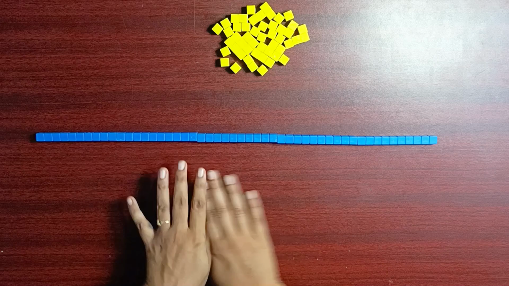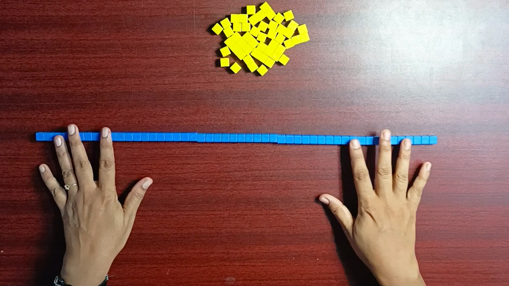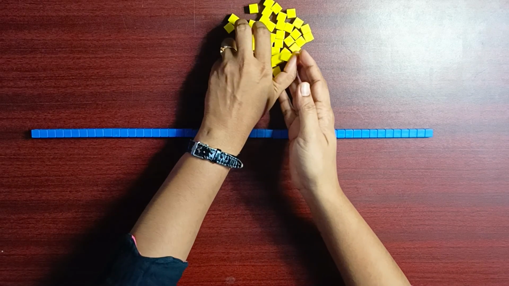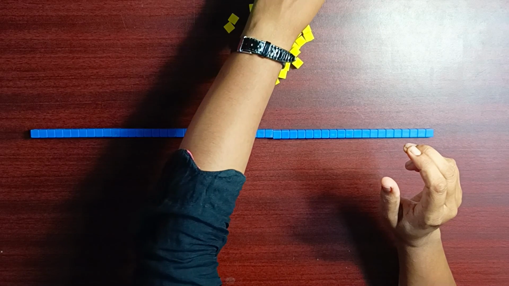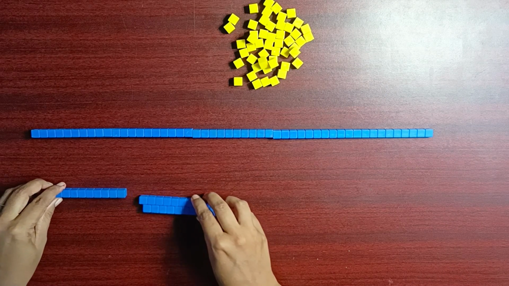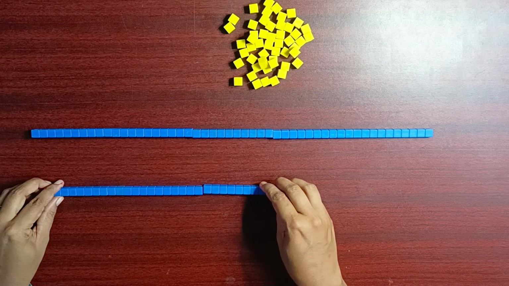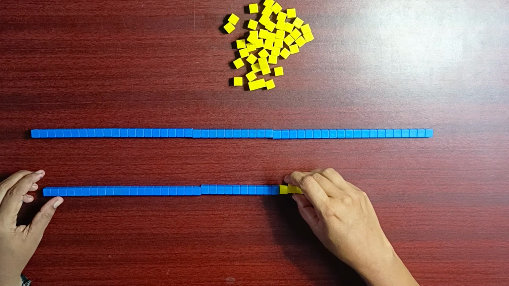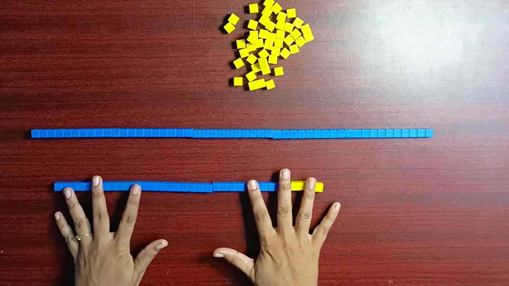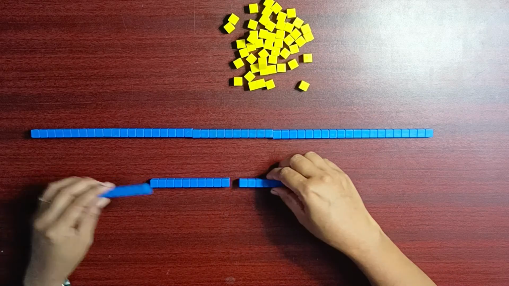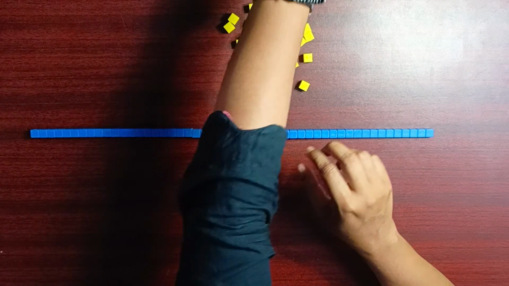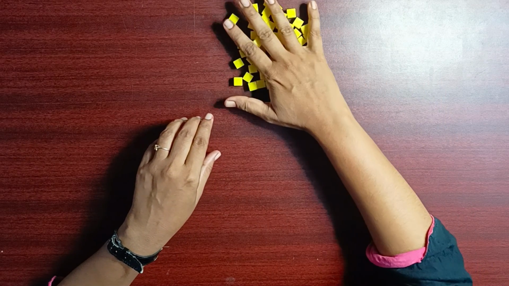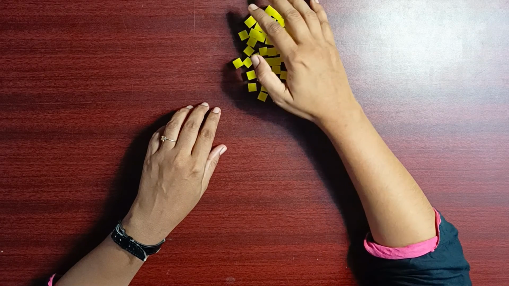Now using this, I can create different types of lengths over here. So let's see, if I have to create 0.34 meters, I can simply create 0.3 meters, like this, and then 4 blocks, and that's how 0.34 meters looks. You can use it to do arithmetic operations with distances and different measurements, but for that you will need some understanding of the decimal number system as well.